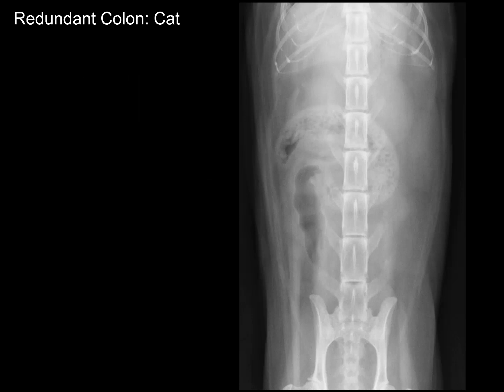So here we have a cat, we've seen it before, has a redundant colon, and you can see normal fecal material here in the more proximal half of the colon, ascending, transverse, proximal descending, and then gas in the more distal half of the colon, and this is all very normal looking colon.